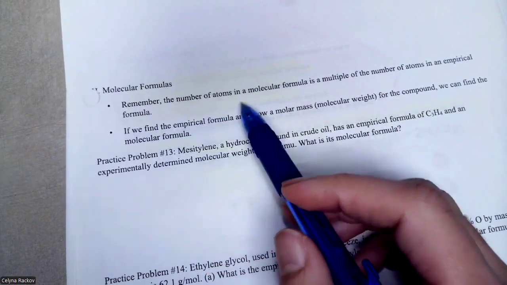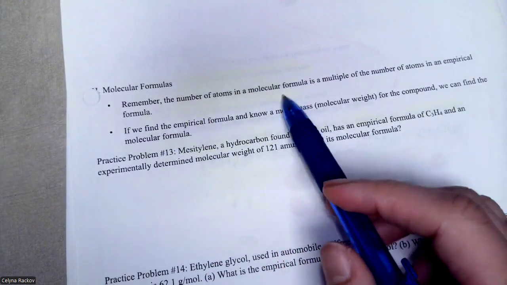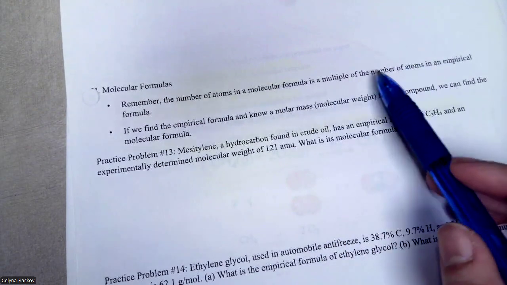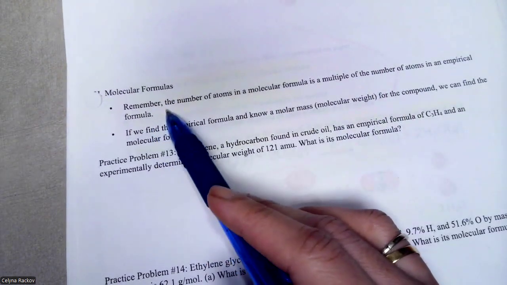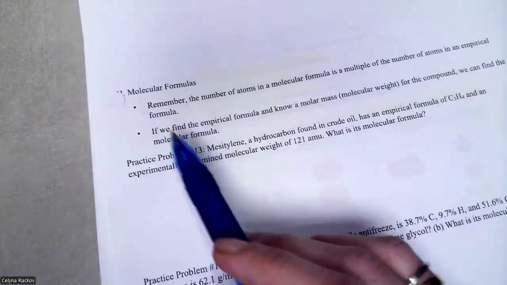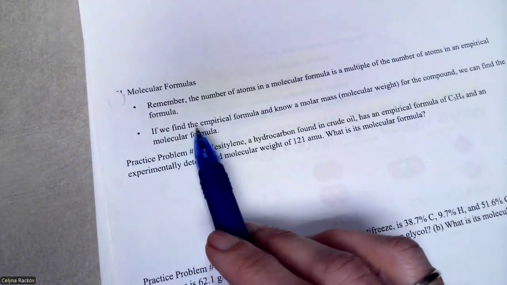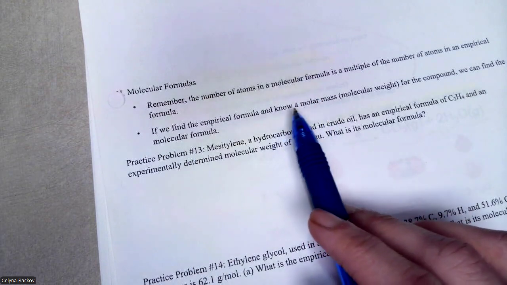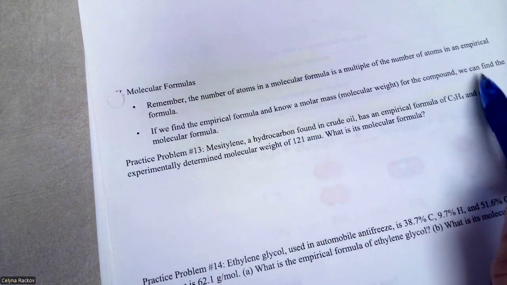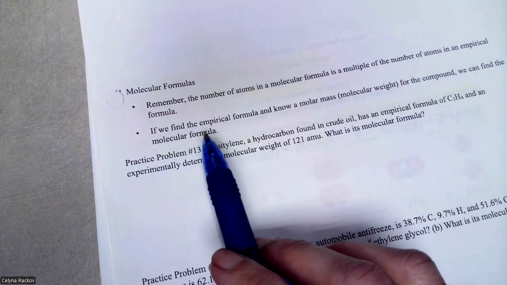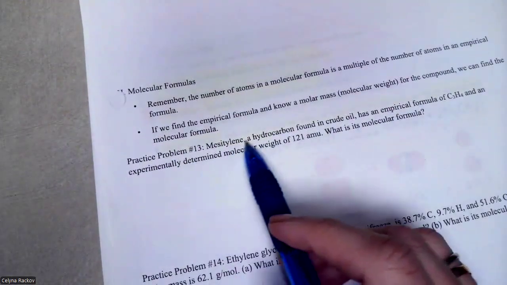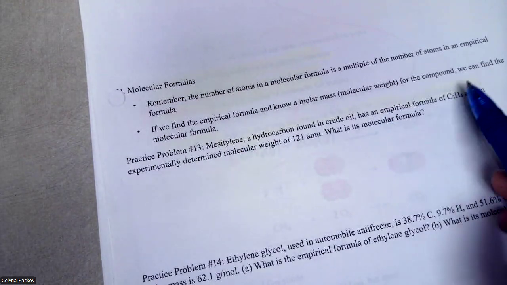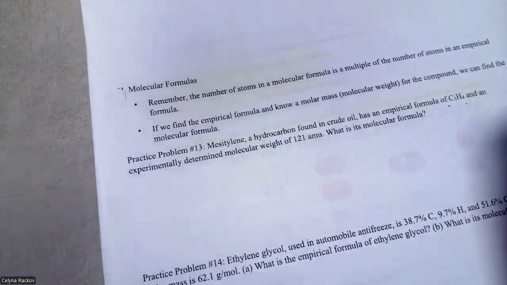Remember, the number of atoms in a molecular formula is a multiple of the number of atoms in an empirical formula. So if we find the empirical formula and know the molar mass of the compound, we can find the molecular formula, right? For example, this hydrocarbon has an empirical formula of C3H4.